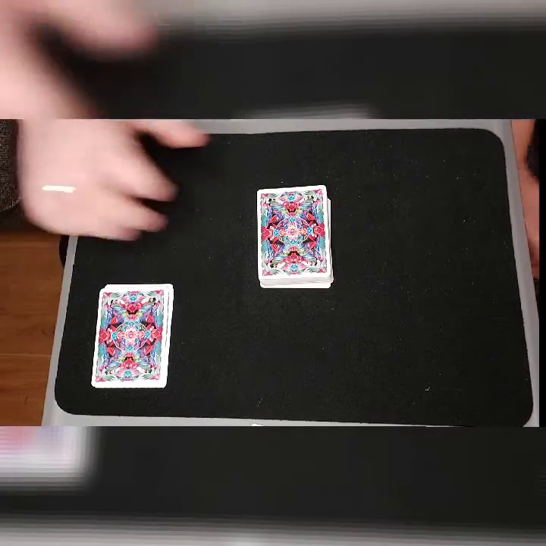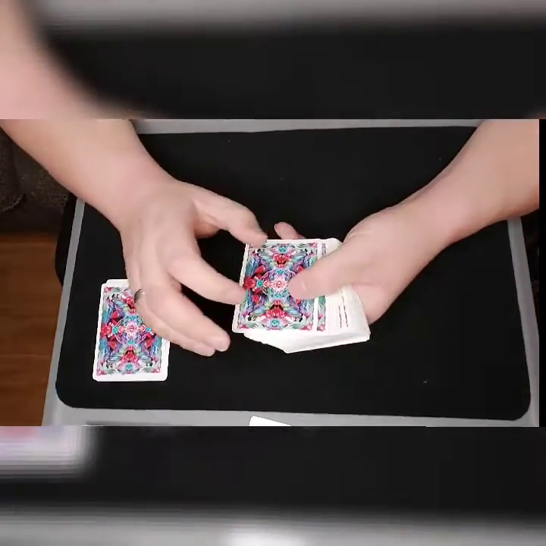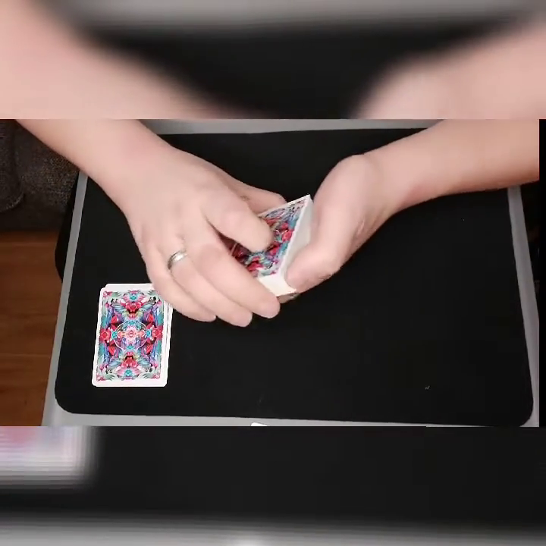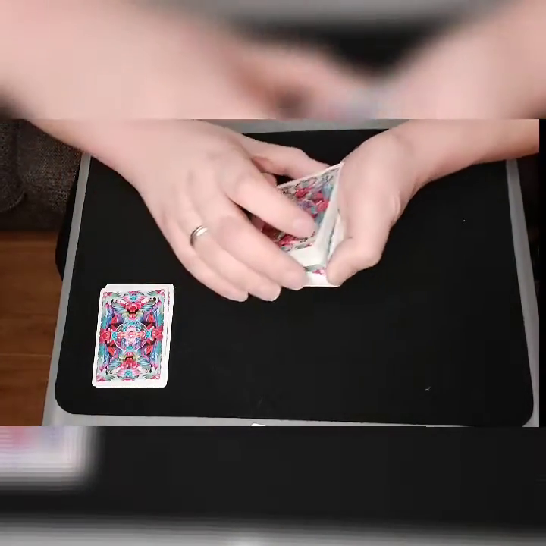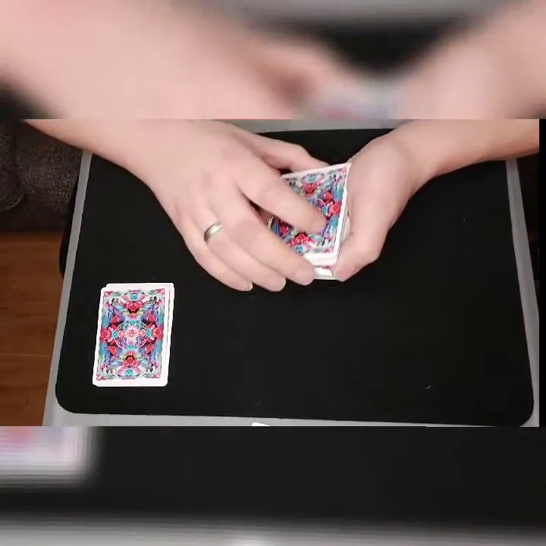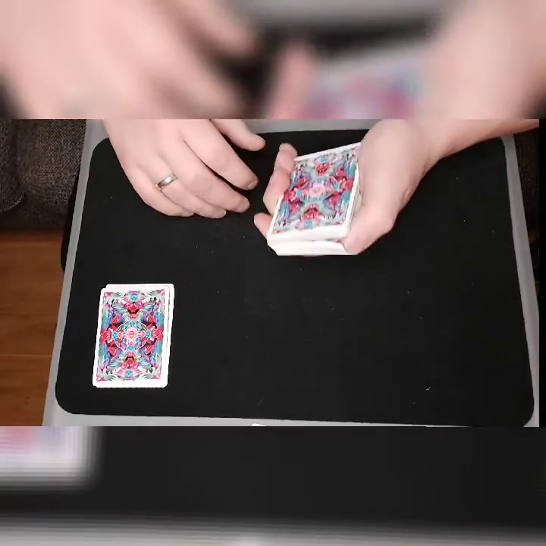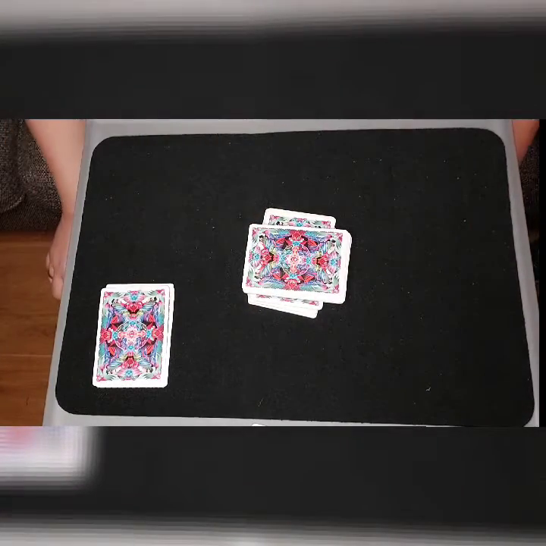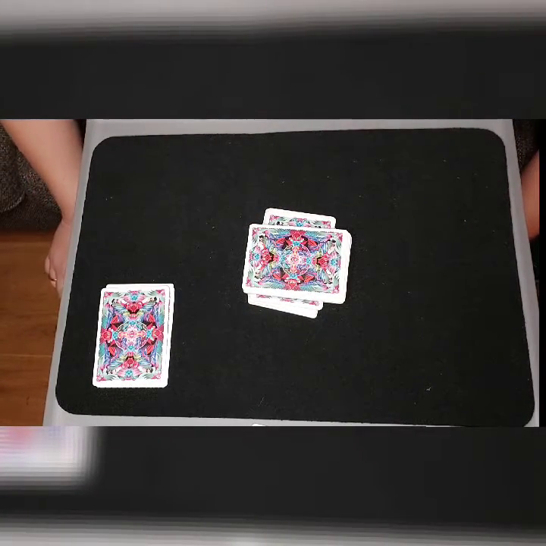And another force you can use is the crosscut force, which is a very bold thing to do. Have your control card on the top, tell them to tell you to stop, they do, and all you do is a very bold cut, mark the cut.